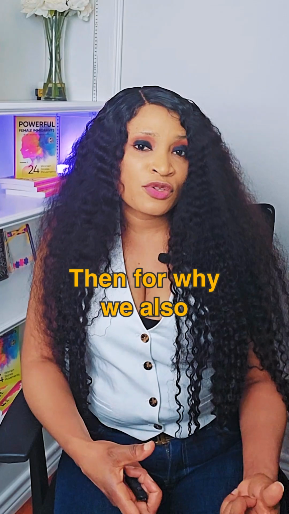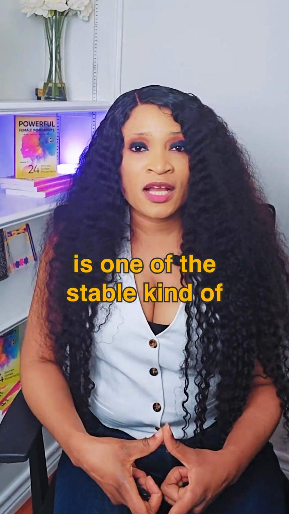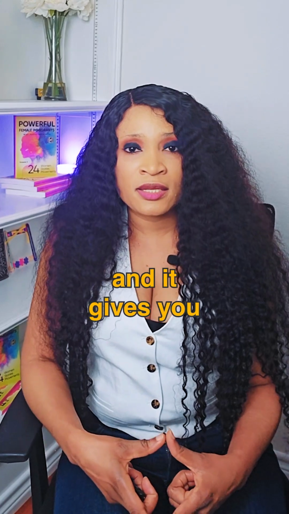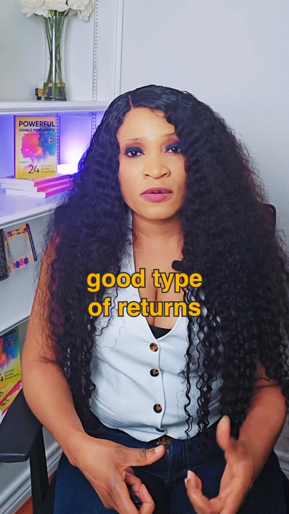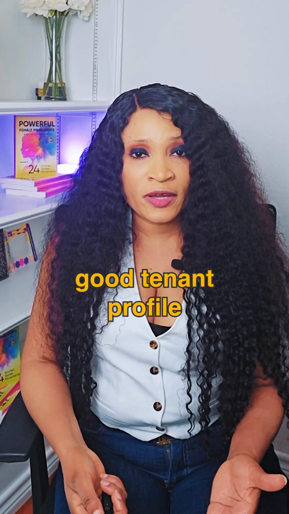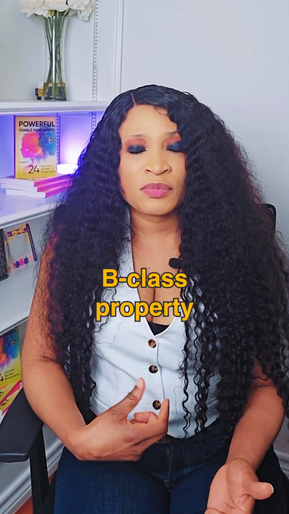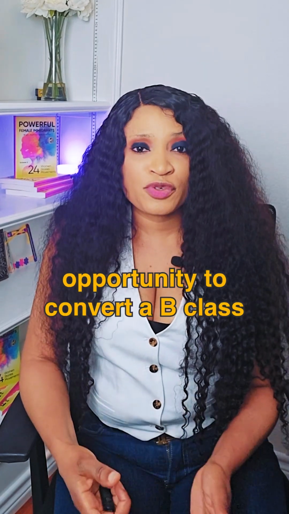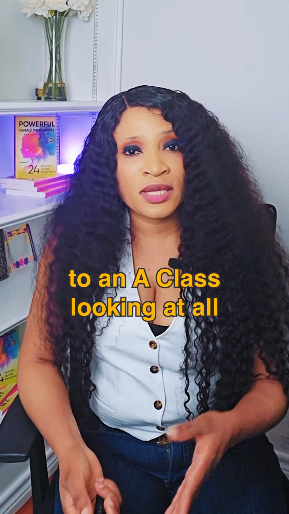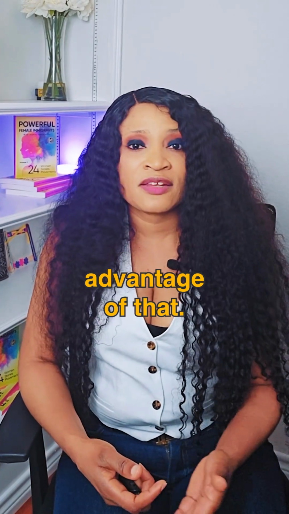Then why we also invest in a B class property is because a B class property is one of the stable kinds of multifamily assets, and it gives you good returns and reduces the risk, and gives you a very good tenant profile, and it's typically located in a good area. So we like to invest in B class property, and if we see the opportunity to convert a B class to an A class, looking at all these characteristics I just mentioned, yes, we can take advantage of that.